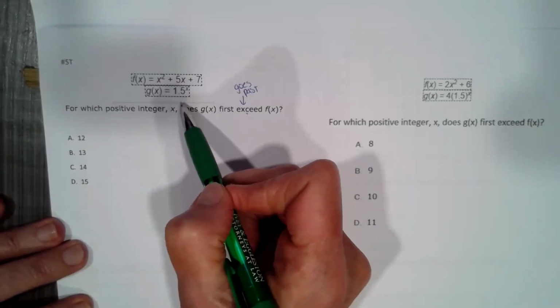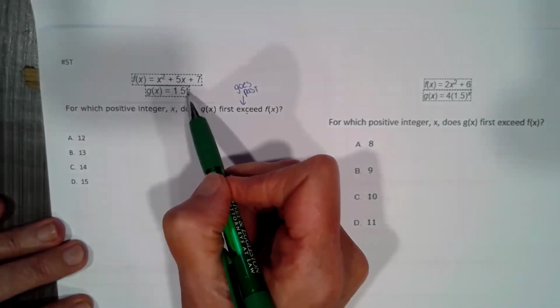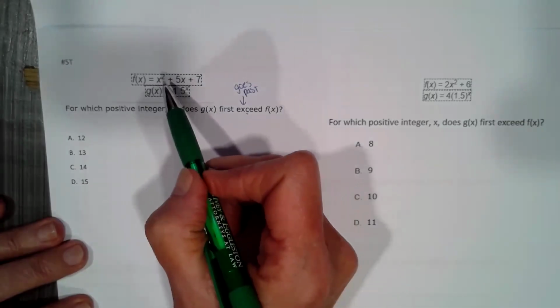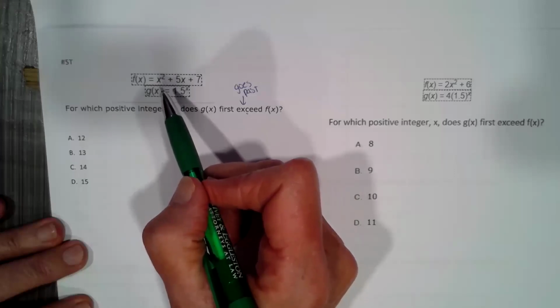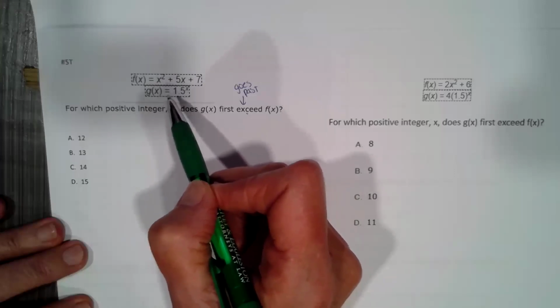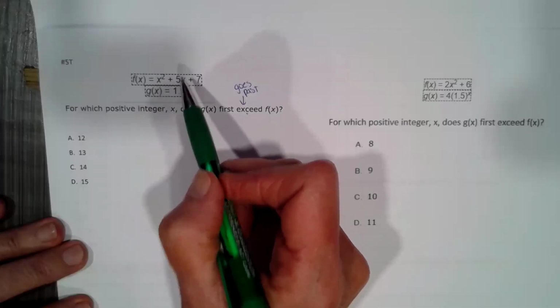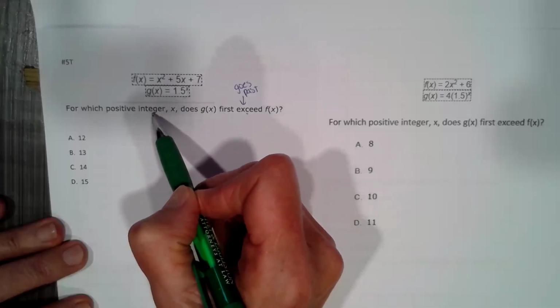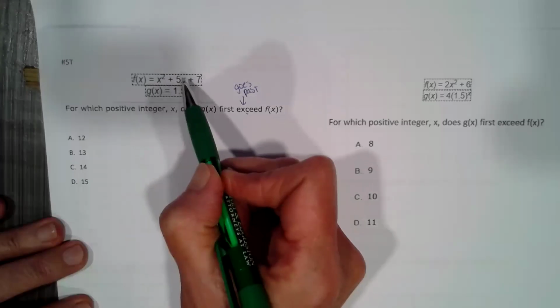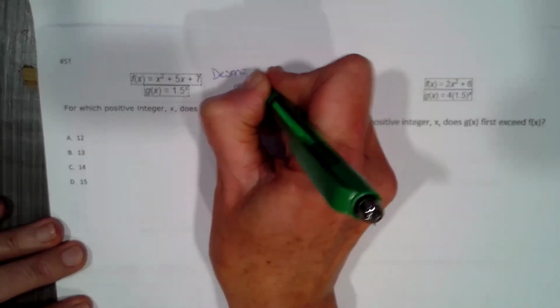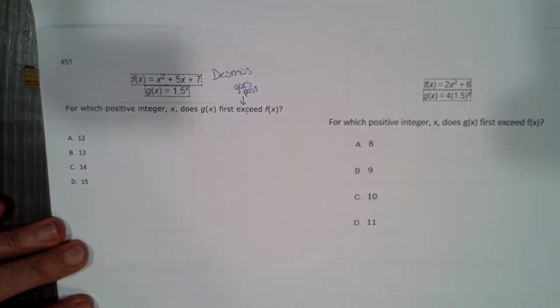Okay, basically what they're trying to get at is an exponential will always eventually exceed anything else. It will eventually get larger than a quadratic. It will eventually get larger than linear. An exponential grows very quickly. It will eventually exceed all the other functions. They're asking exactly for what integer does that happen. So what we've got to do is we've got to put these in Desmos. We're going to find the intersection, and then the intersection is probably not going to be an integer, and we're going to need to go one past that.